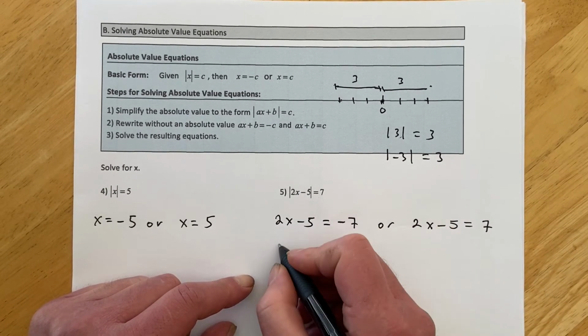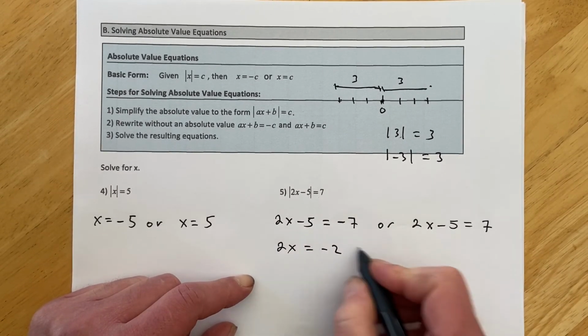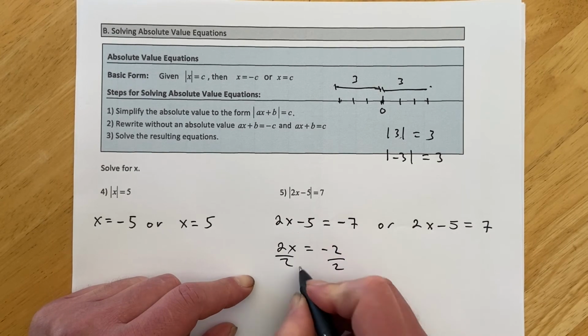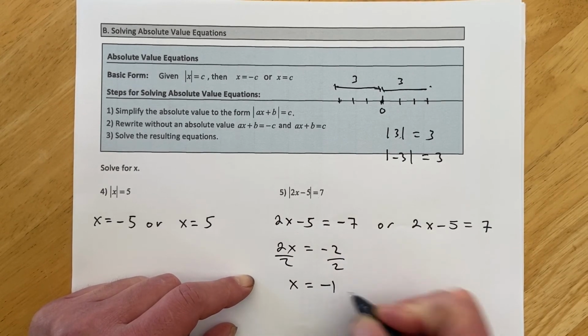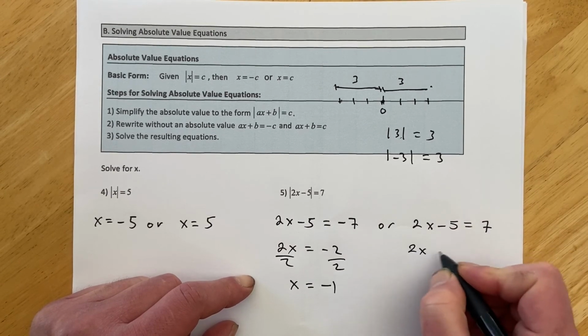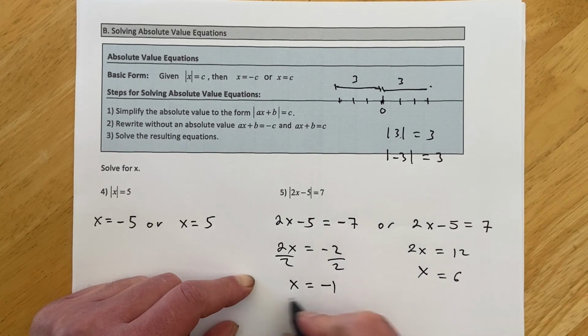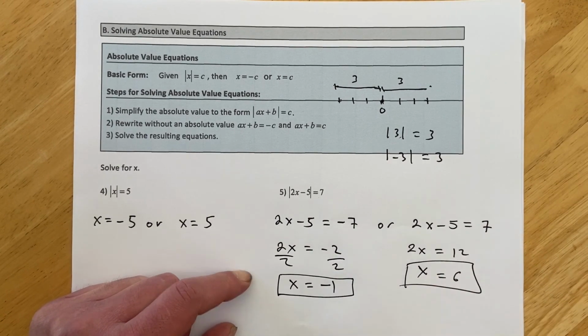So kicking this 5 over, we're going to get 2x equals negative 2, divide both by 2, and x equals negative 1. And on this side, we'll add the 5, 2x equals 12, and x equals 6. So that's my 2 solutions there.